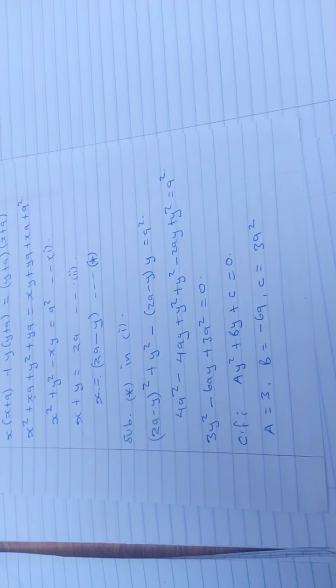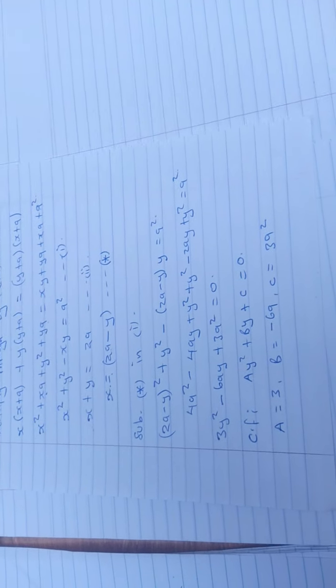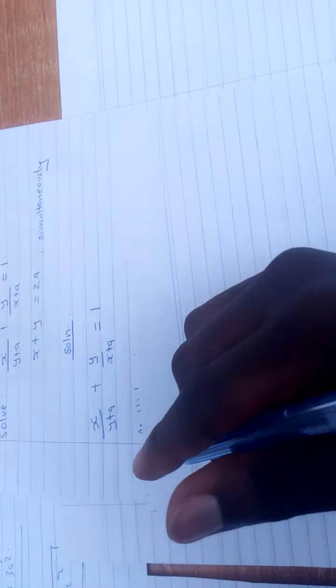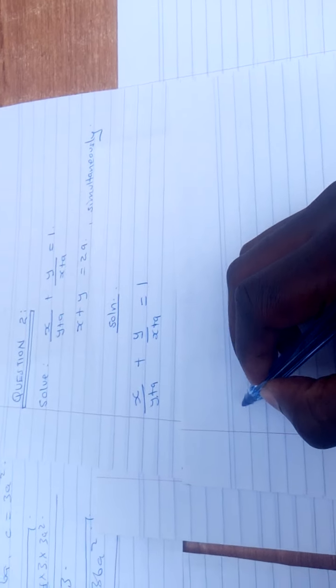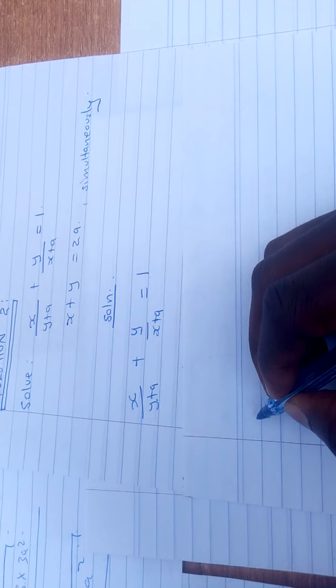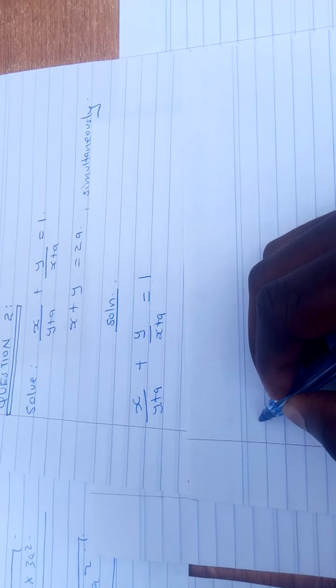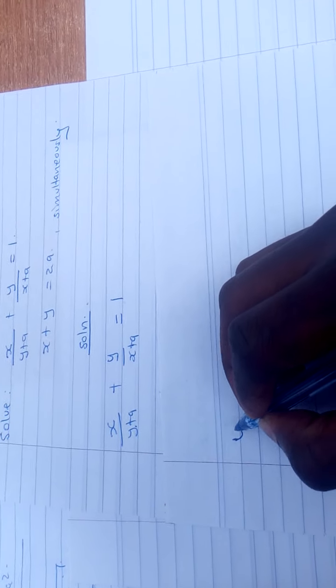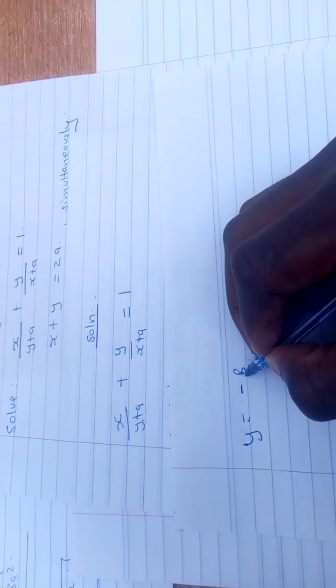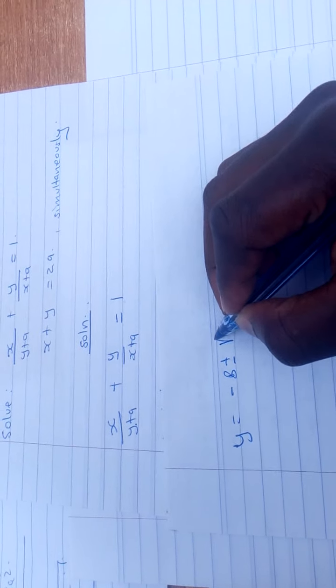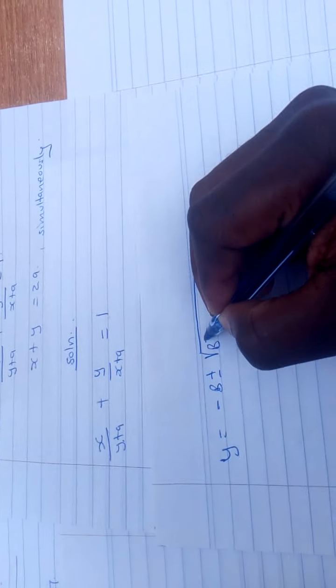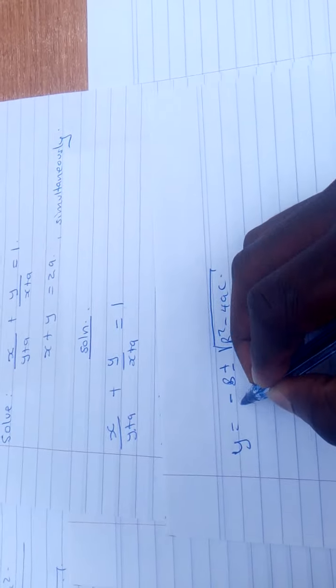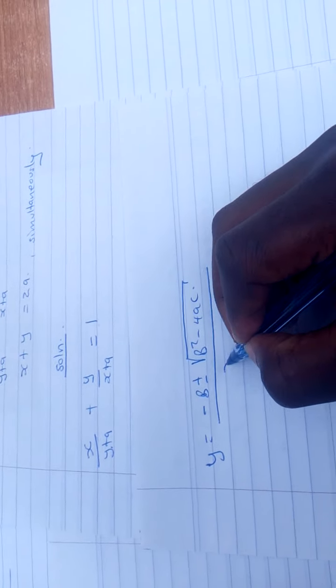If someone is interested in using the quadratic formula, for the general quadratic equation we have y equaling minus b plus or minus the root of b squared minus 4ac, all over 2a.